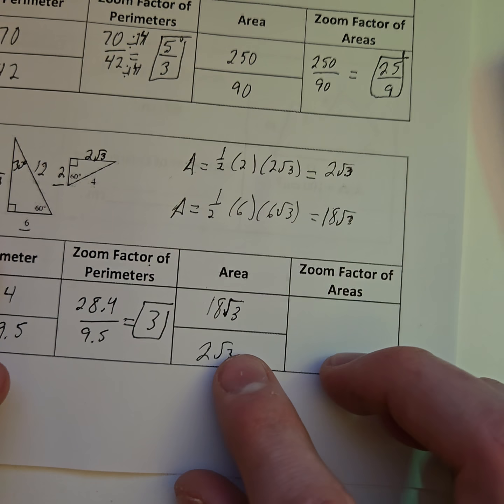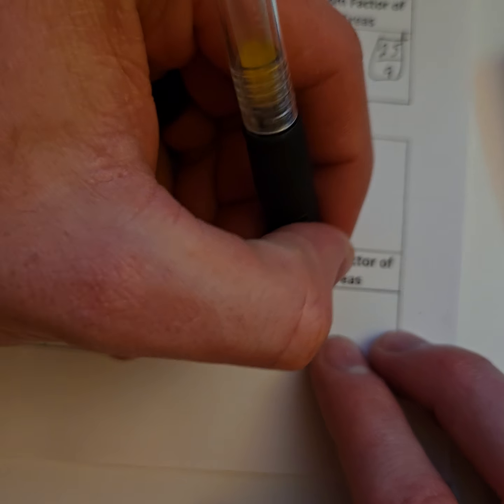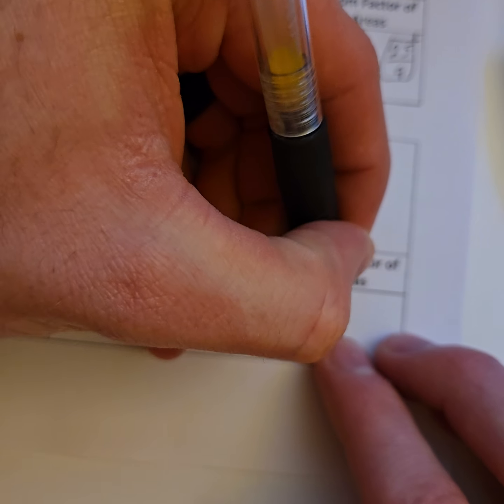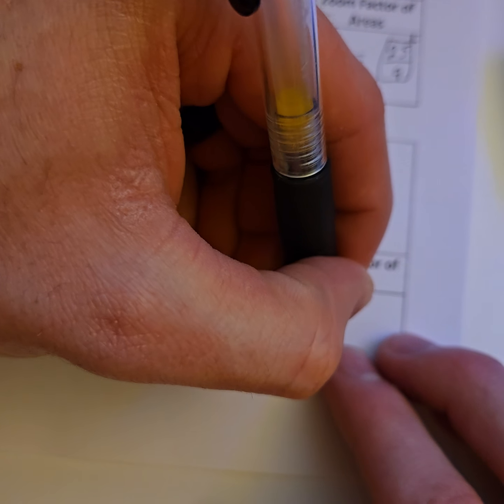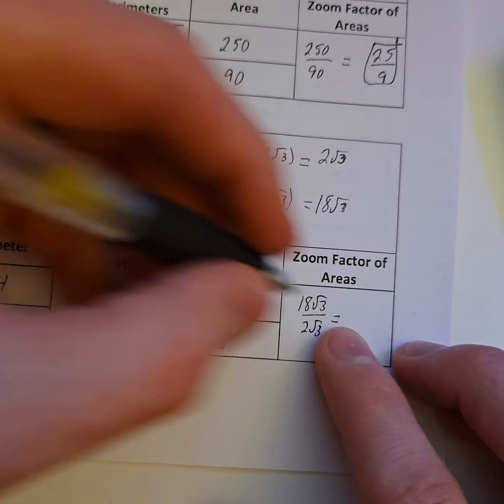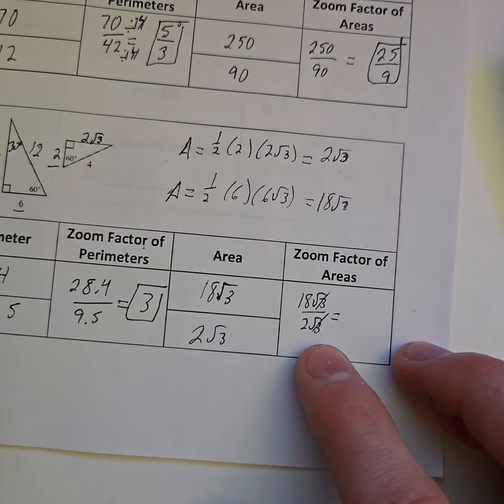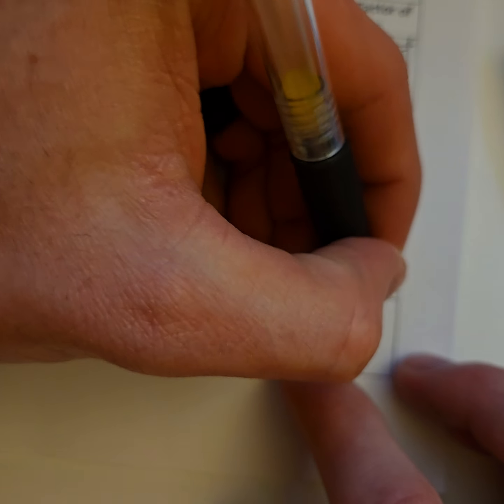Okay, so we've got 18 square root 3 and 2 square root 3. Let's find our zoom factor of the areas, or our scale factor. In this case, the square root 3's cancel out, and 18 divided by 2 is 9.